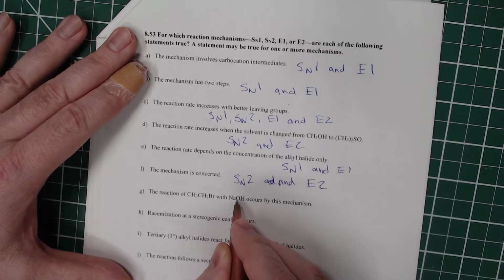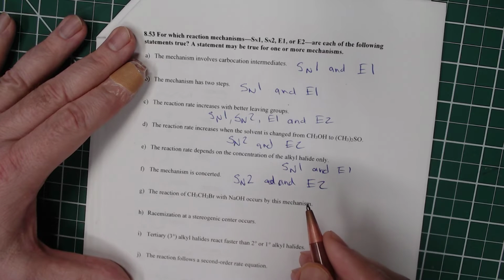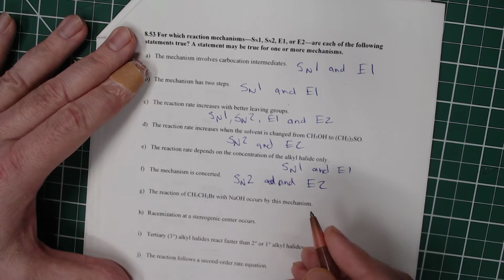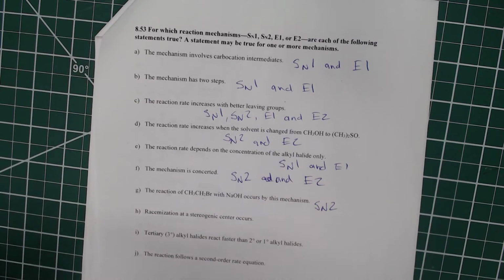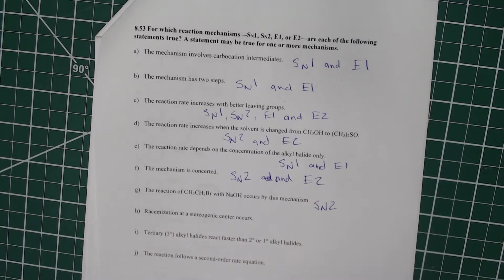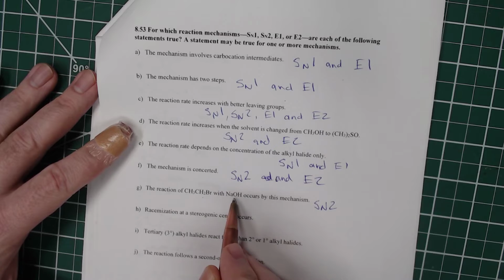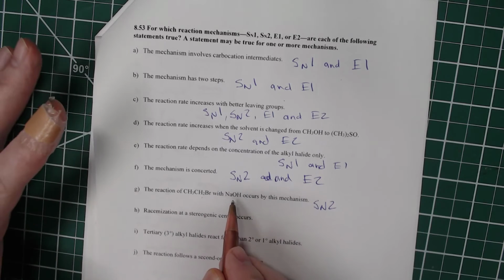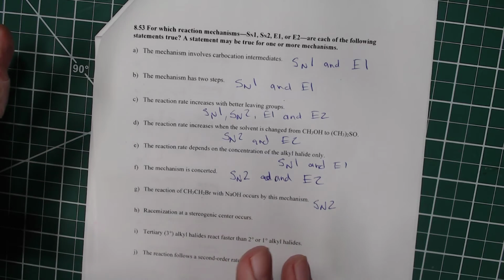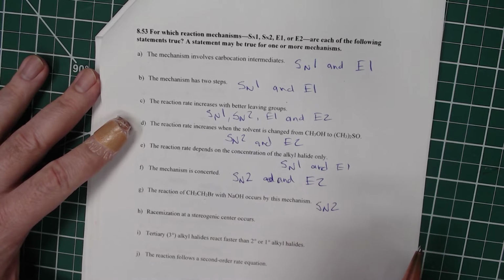It's also a strong base, but because this is a primary alkyl halide, this is going to be preferentially an SN2 reaction. If we had had a sterically hindered base, something like potassium tert-butoxide, we could have favored the E2 product, but it is a strong base, but it's going to be a good nucleophile as well, so SN2 is our likely reaction here.